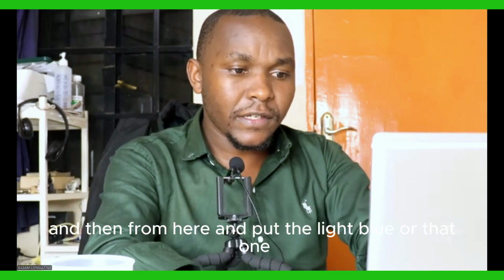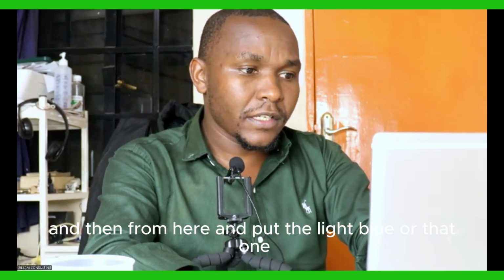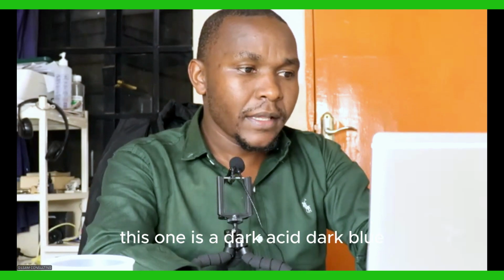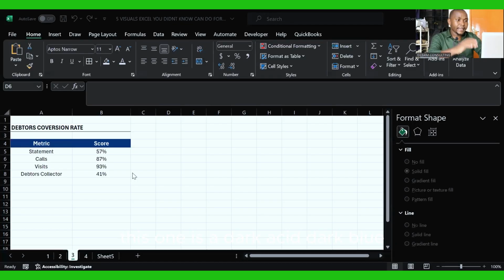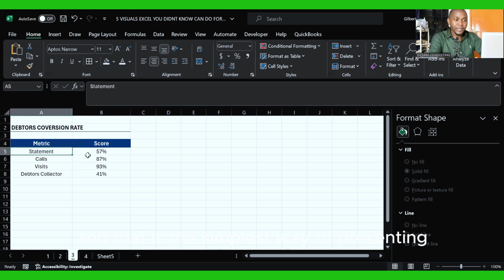So take a look and let's go to that data. I share the screen here. This is my debtors' conversion rate. Remember, debtors are the customers who have not paid, from accounting. So we have the metrics and we have the score. If we use the statement, we score 57%.